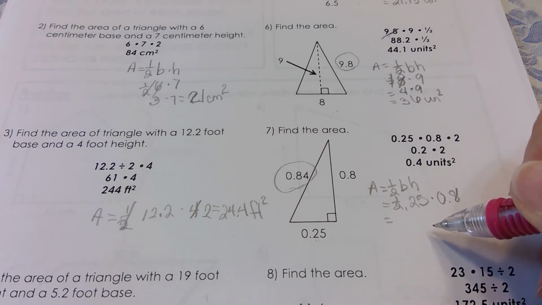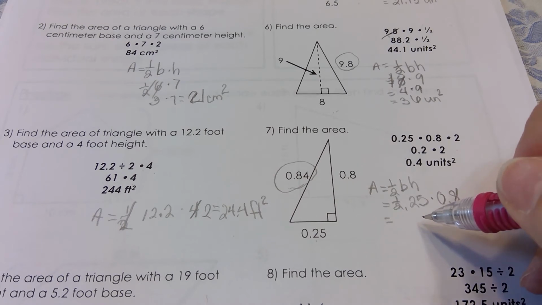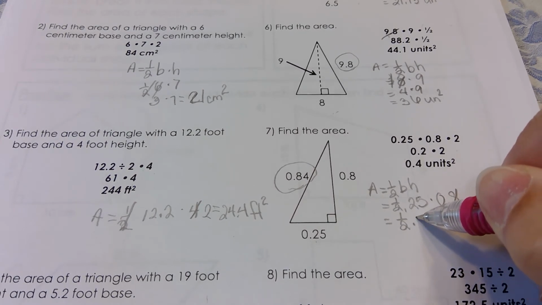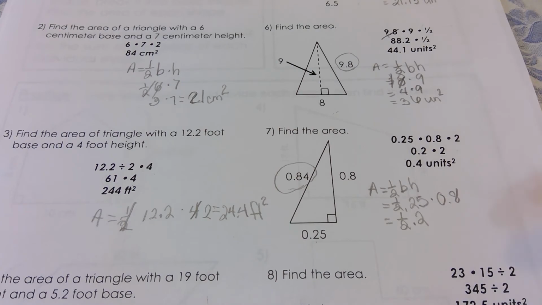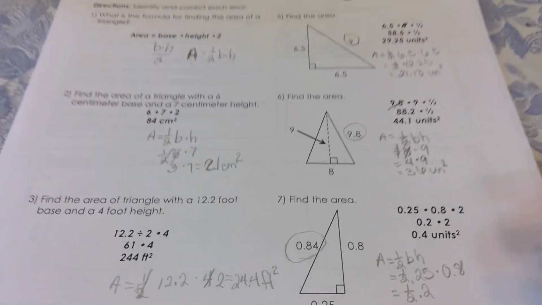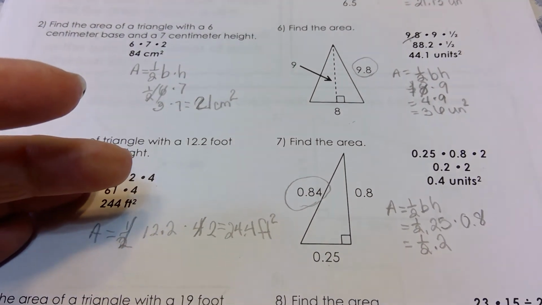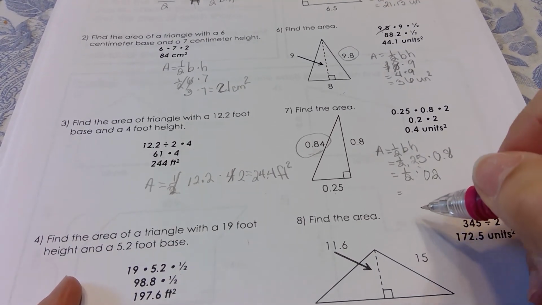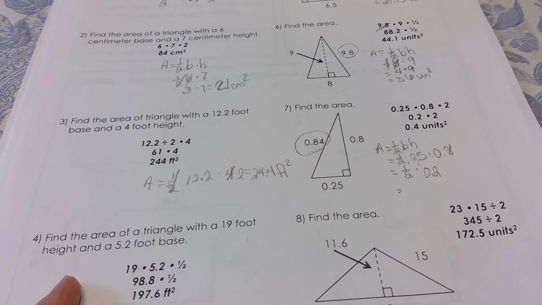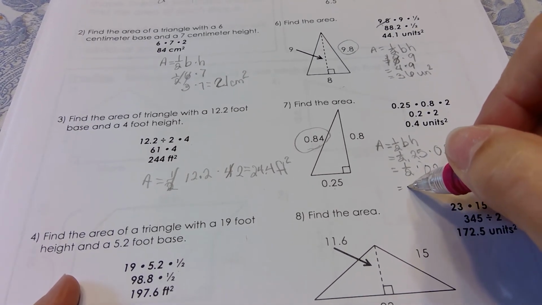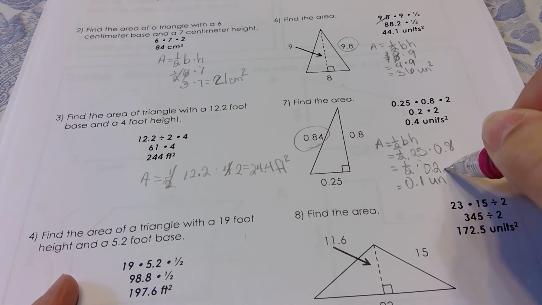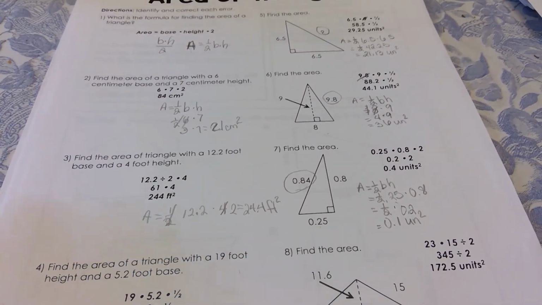So 0.25 times 0.8, which is 2/10. So we need half of 2/10. Oh, that kind of looks bad. Oops, uh-oh. About to throw my computer off. Hang on a second here. Now I just have to hold my computer up with my hand because it's being funky. So half of 2/10, it'd be like half of 20 cents, which is going to be 1/10 square units. Okay. All right.